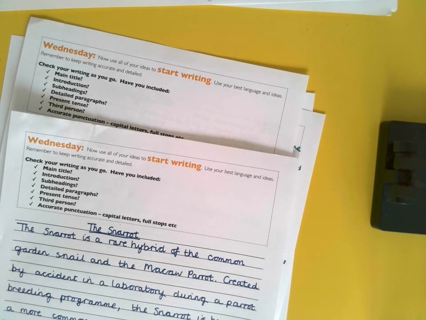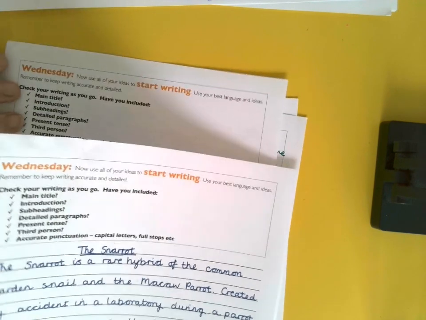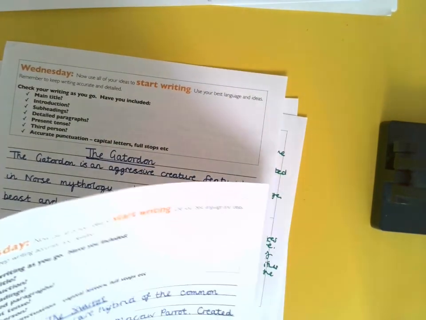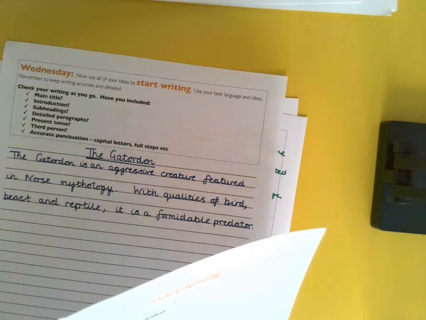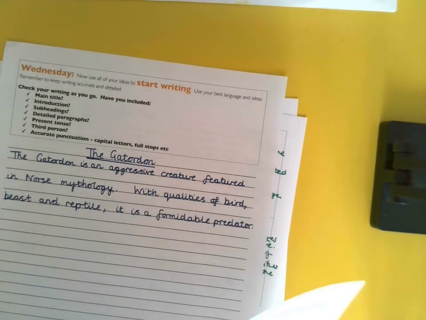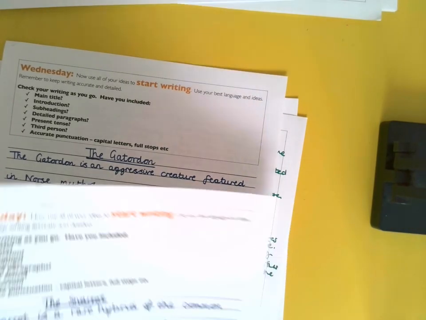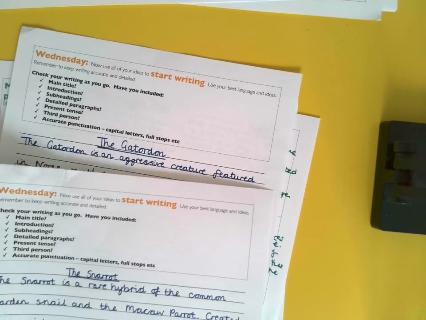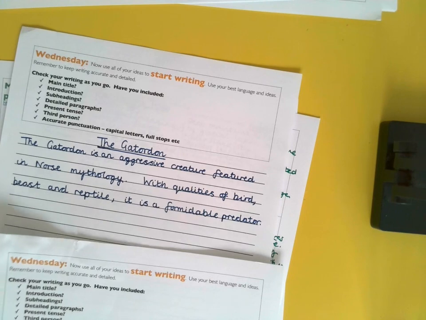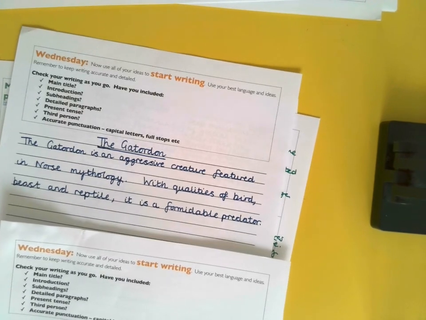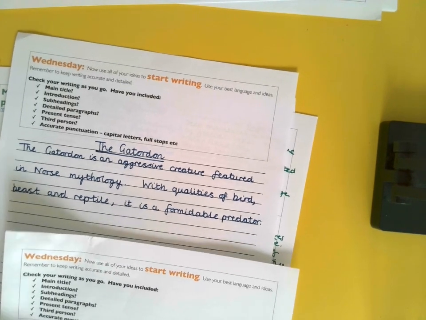Today is writing day. So this is where we take our plan and we get something written in a first draft form. I'm going to work with year 5 tasks today, looking at the plan that we came up with together, and I am going to write the introduction and the first paragraph, and then I will do a separate video showing you how to do the conclusion.